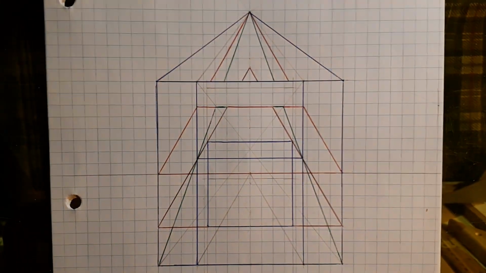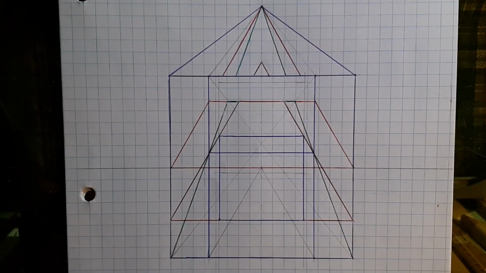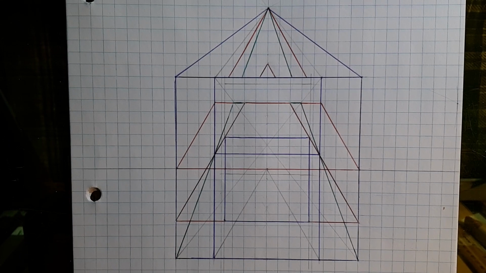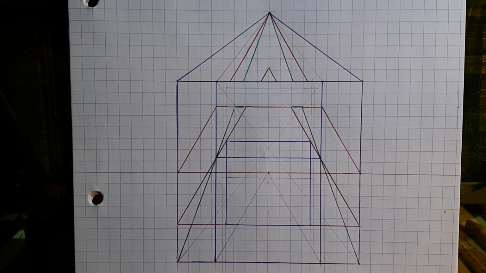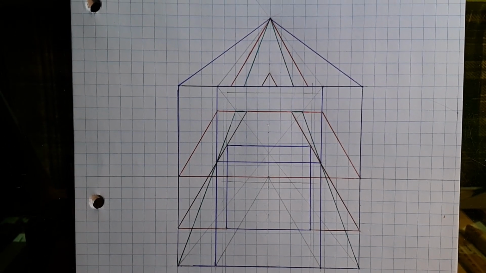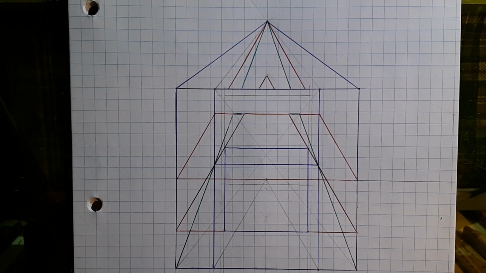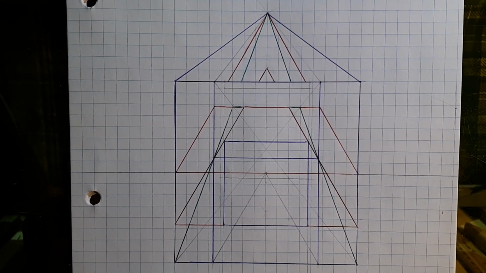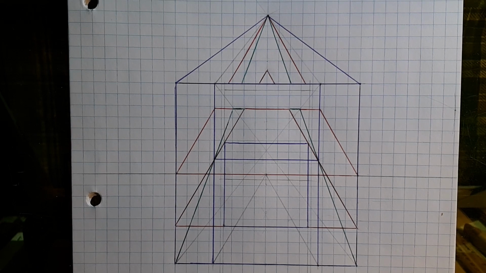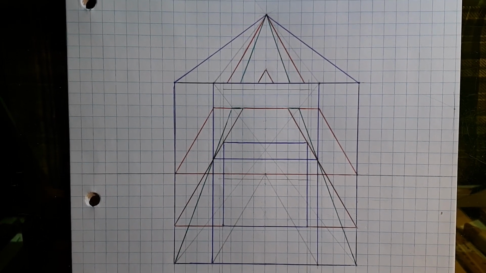Okay. Then I tried a similar thing, and I included the other triangles in here.